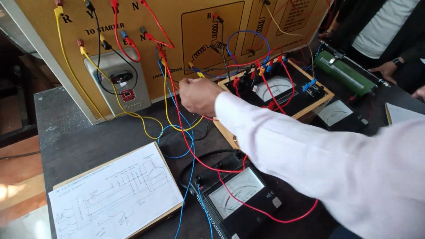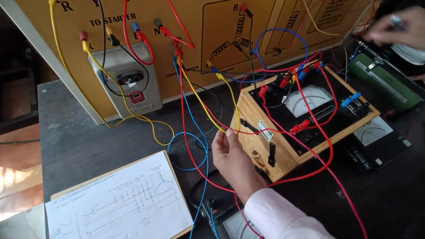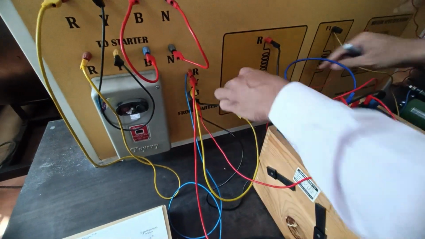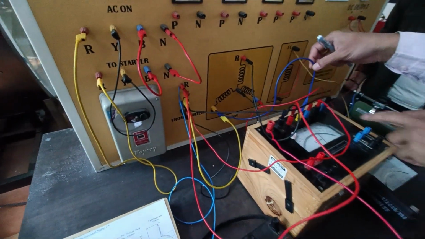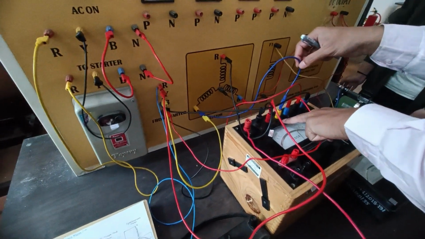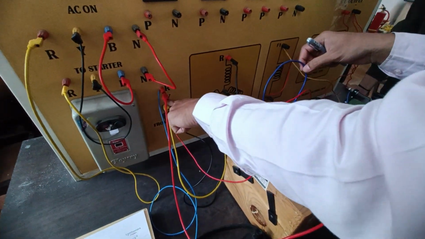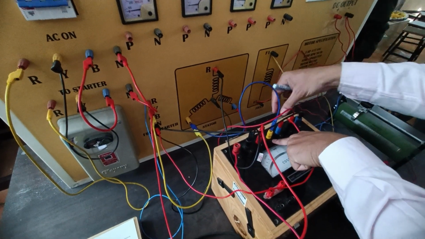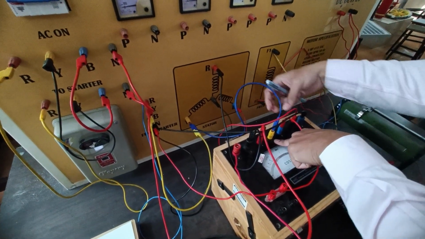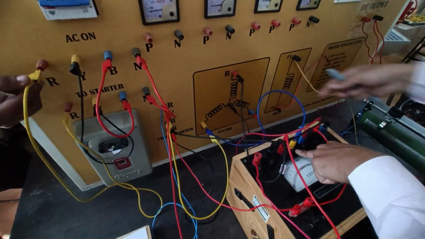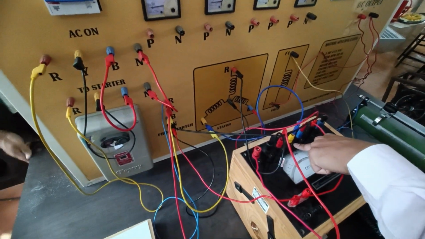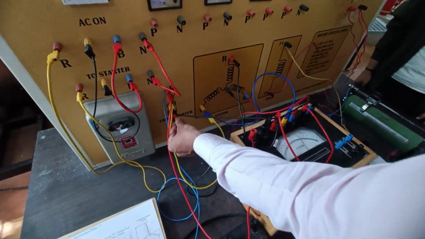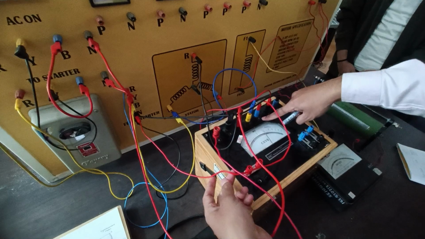After that, this Y terminal is connected to the Y terminal of your stator load. From the Y terminal of the starter output you connect to the power factor meter Y terminal, and from this power factor meter Y terminal we connect to the stator load terminal. After that, the B terminal of the output of the starter is connected to the B terminal of your power factor meter.